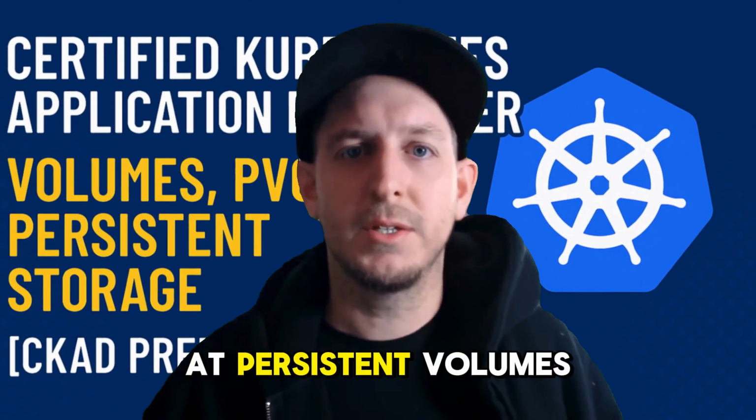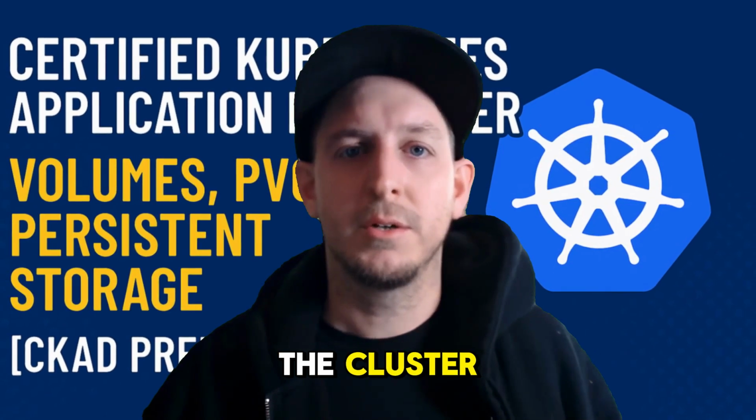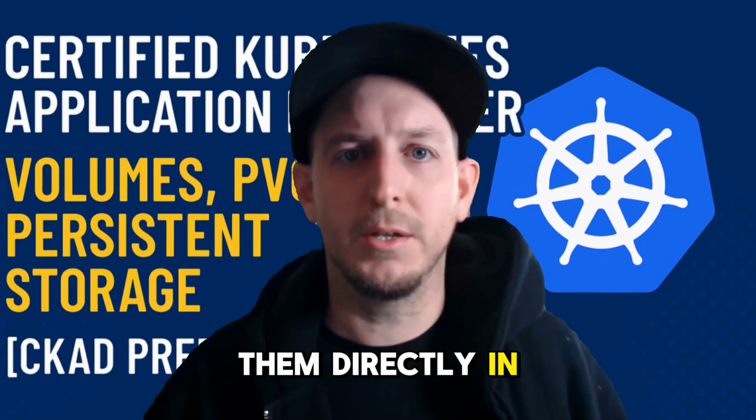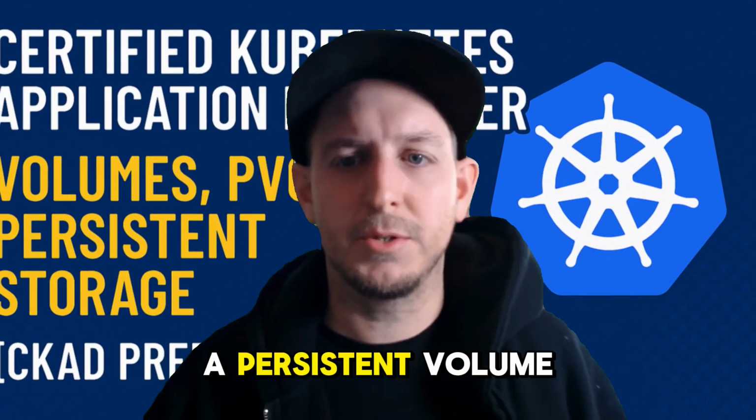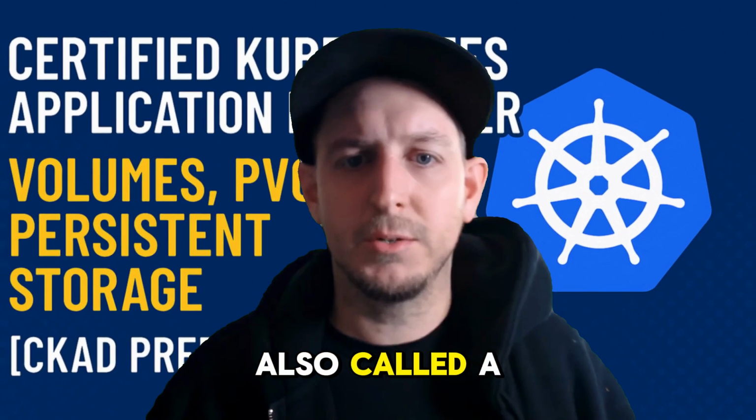Now let's look at persistent volumes. These are managed storage resources in the cluster. You don't create them directly in your pod. Instead, you define a persistent volume and then bind it to a persistent volume claim, also called a PVC.